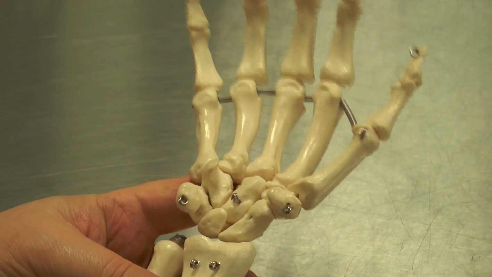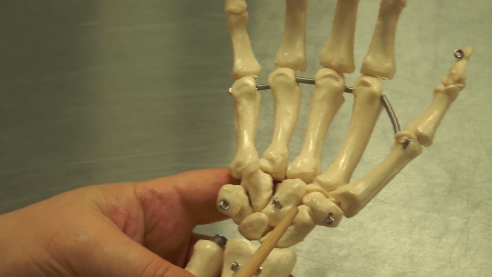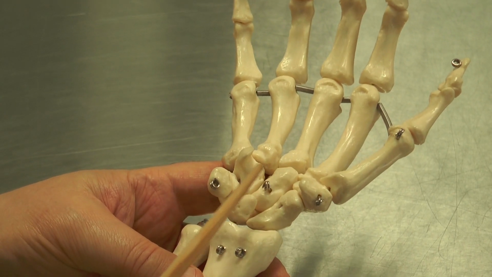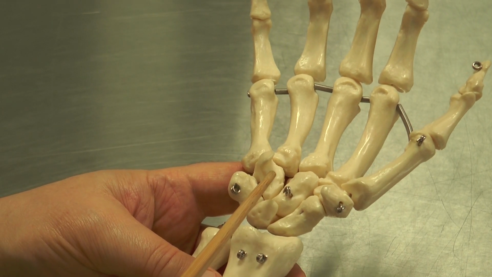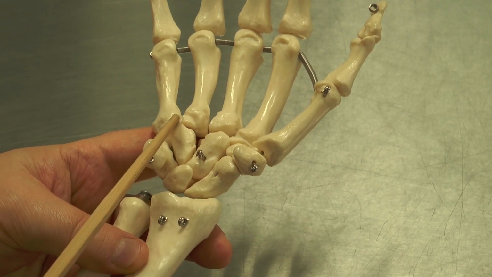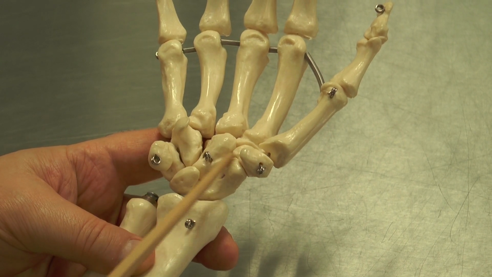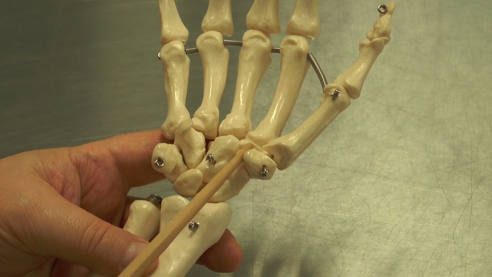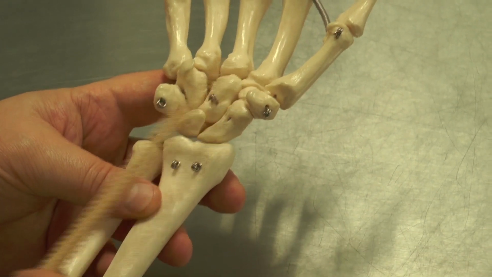Okay, one of the clinical aspects of this wrist is that we have a ligament called the transverse carpal ligament, or it is also referred to as the flexor retinaculum. The transverse carpal ligament attaches, and these bones basically form the floor of a tunnel, and the roof is covered by this flexor retinaculum.